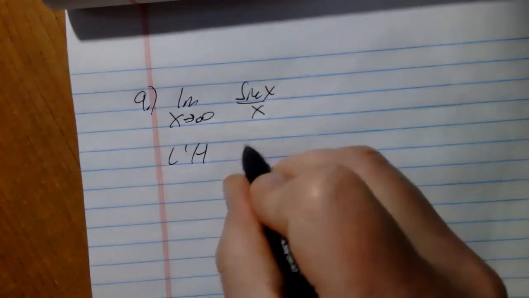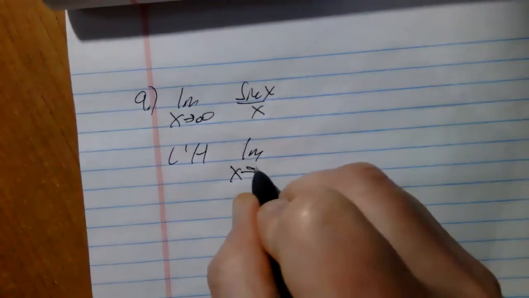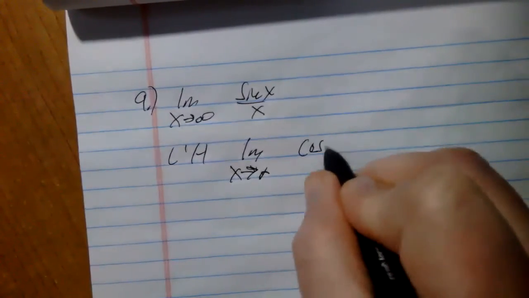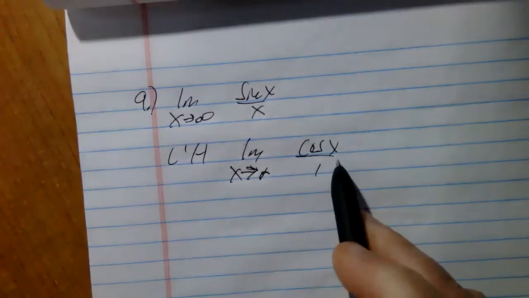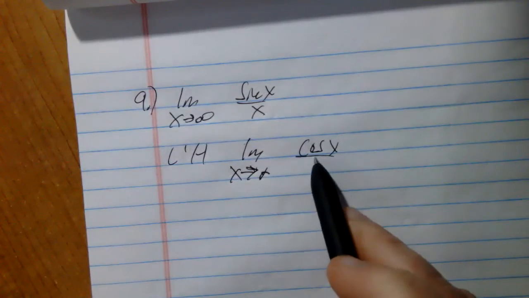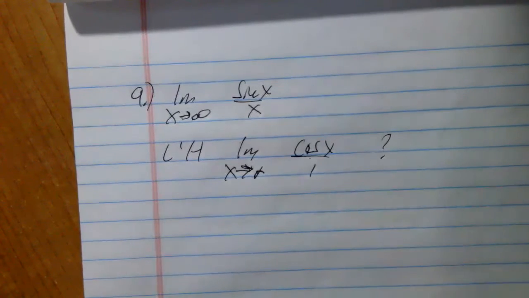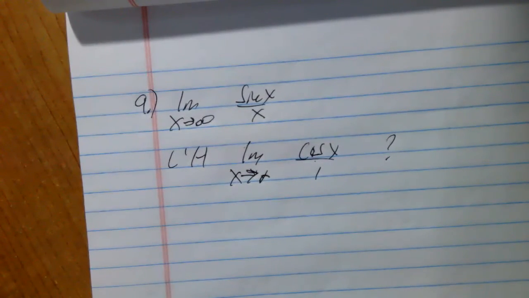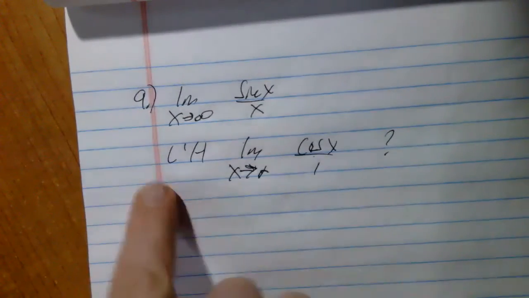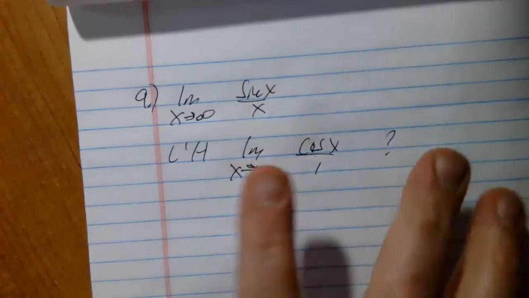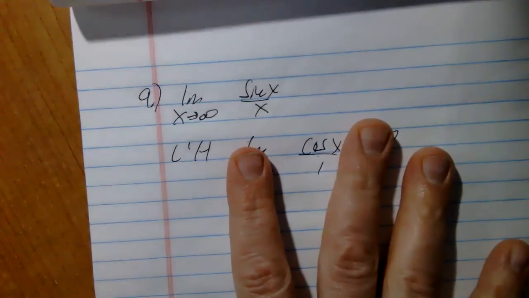So you say, oh, okay, so let's use L'Hopital's rule here. And so the limit as x goes to infinity, this is cosine x over 1. And then what the heck? If x is going off to infinity, what is cosine going to be doing? All kinds of problems here. Wait a minute. Whoa, whoa, whoa. Before you just start using L'Hopital's rule willy-nilly, you got to make sure that it even applies.